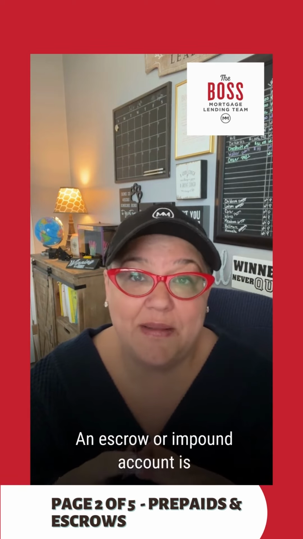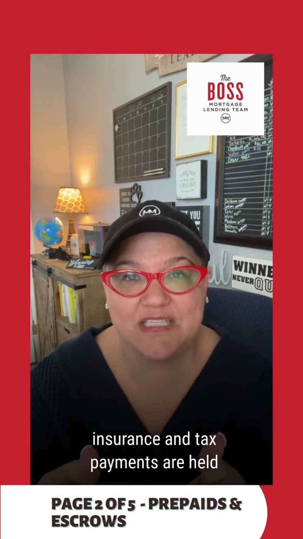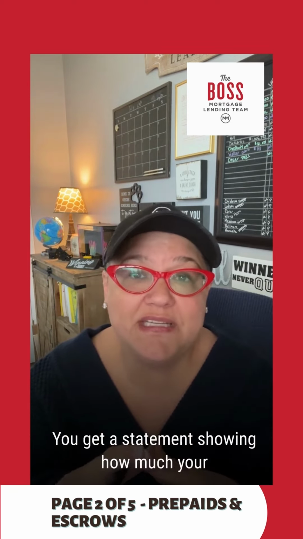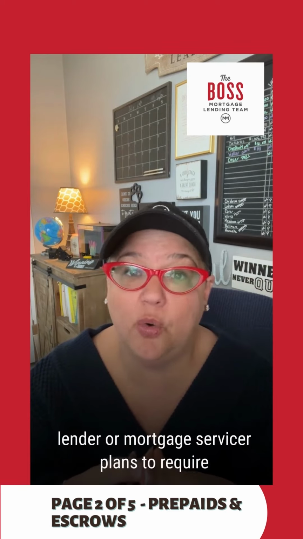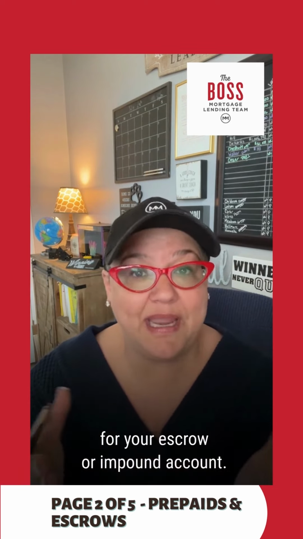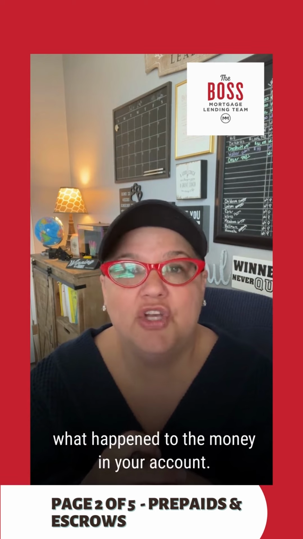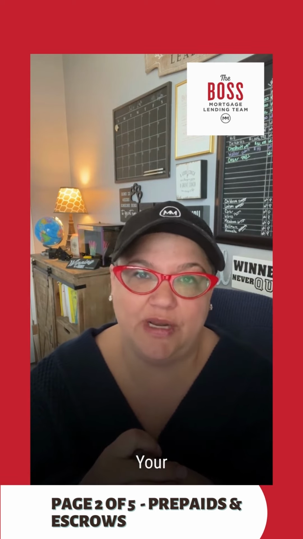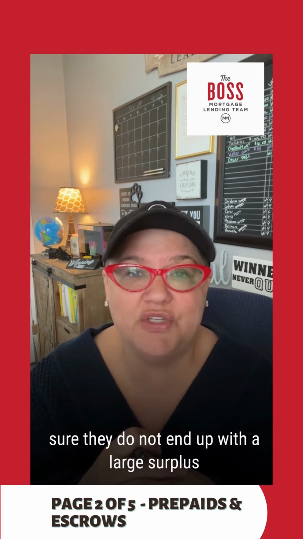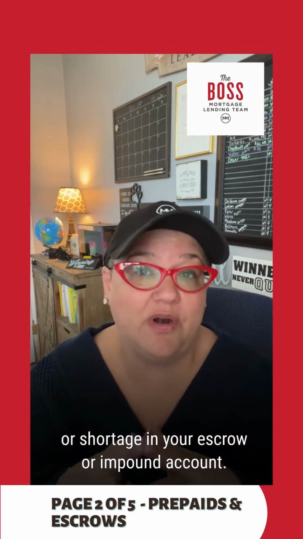An escrow or impound account is a special account where monthly homeowners insurance and tax payments are held until they are paid out each year. You get a statement showing how much your lender or mortgage servicer plans to require for your escrow or impound account. You also get an annual analysis showing what happened to the money in your account. Your lender must follow federal rules to make sure they do not end up with a large surplus or shortage in your escrow or impound account.